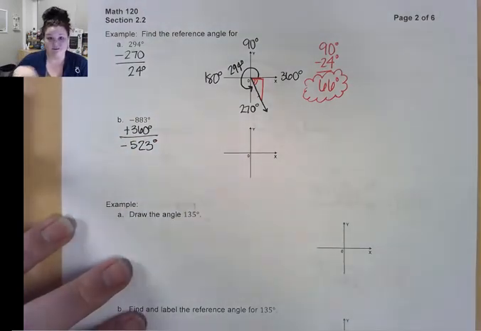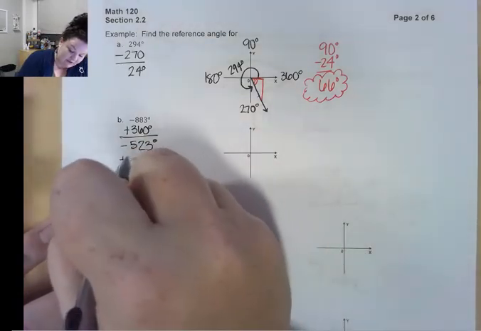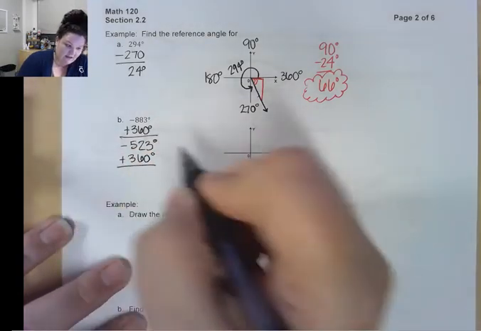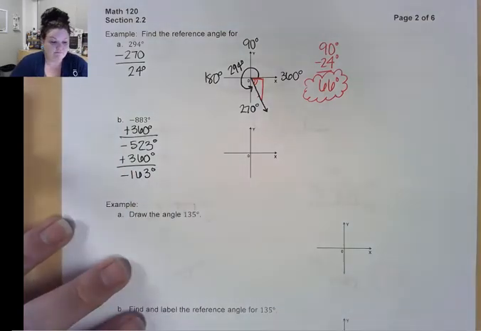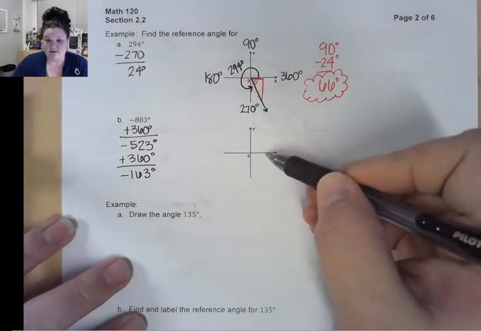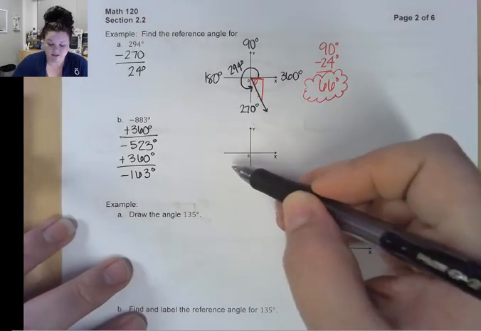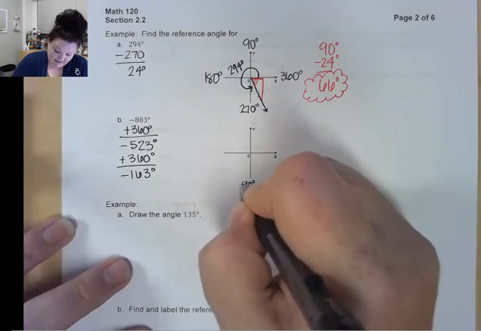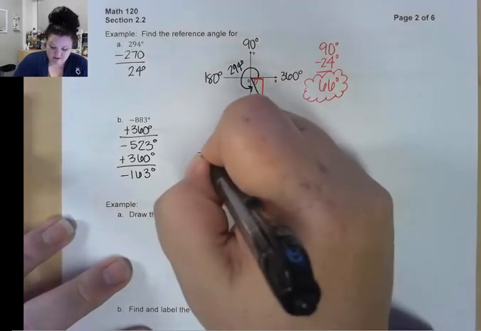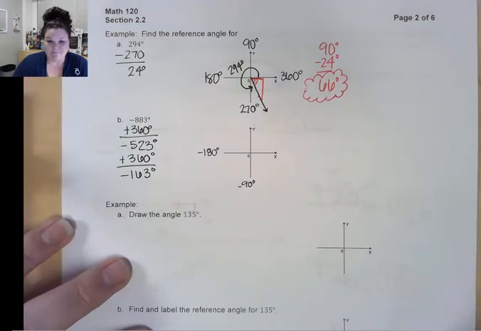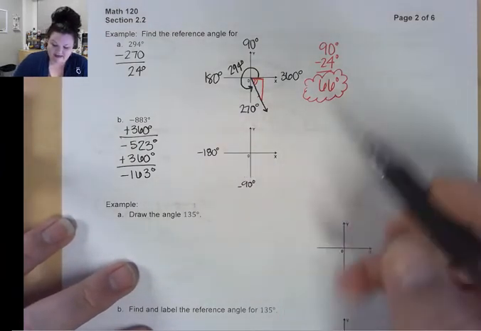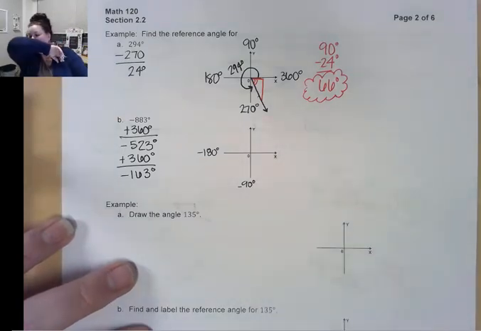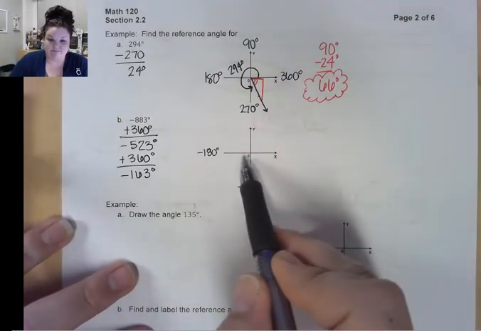That's still more than a revolution, so I'm going to add another 360 degrees. And that gives me negative 163 degrees. Okay, so negative 163 degrees tells me I'm going in the clockwise direction. And I'm going to go past 90, past negative 90, right? But not quite to negative 180. So I need to figure out how far I am from 180, right? Because I want to be able to draw it to my x-axis.